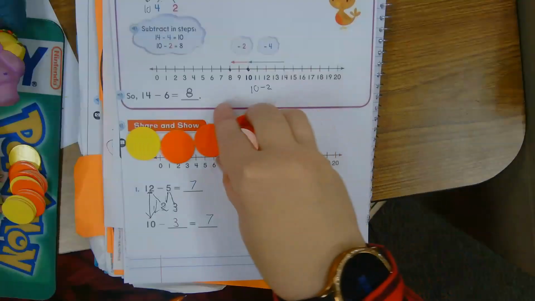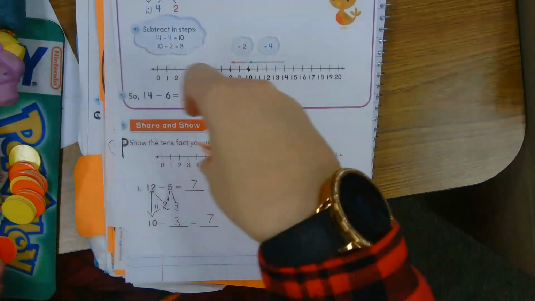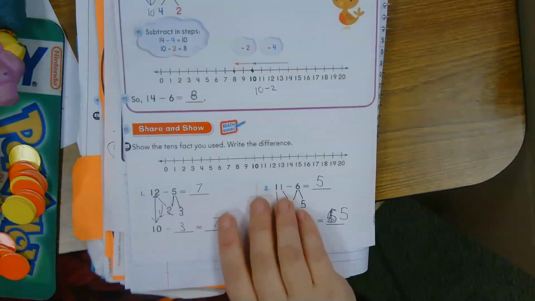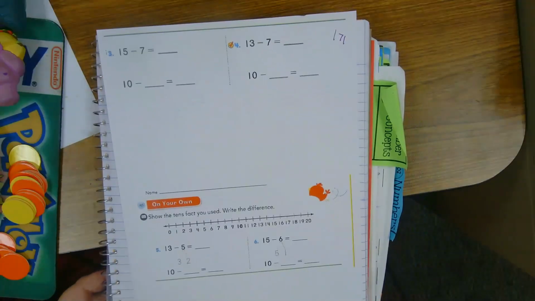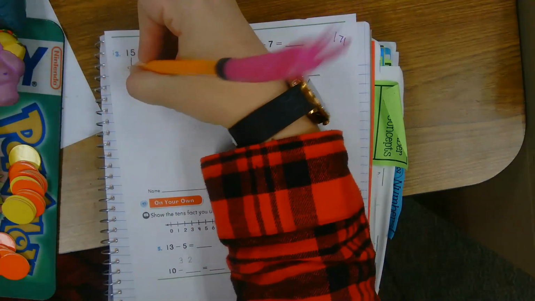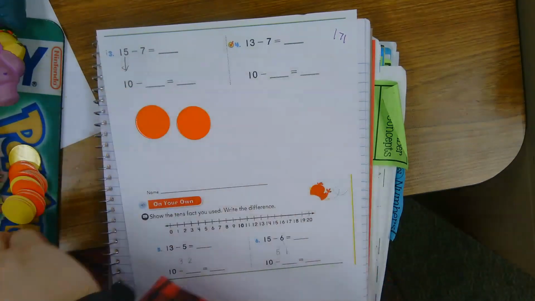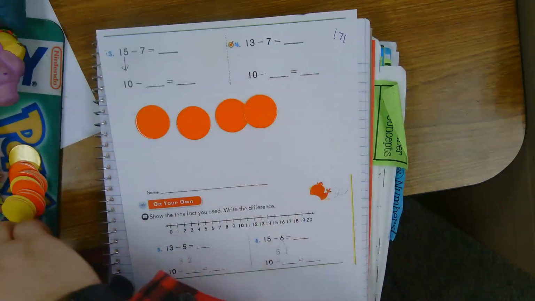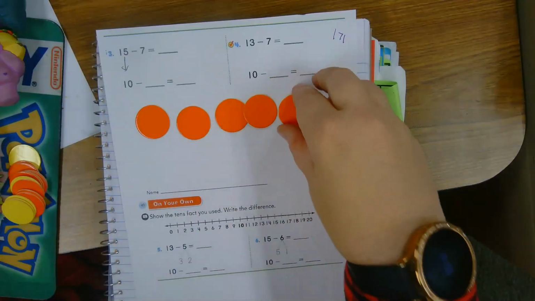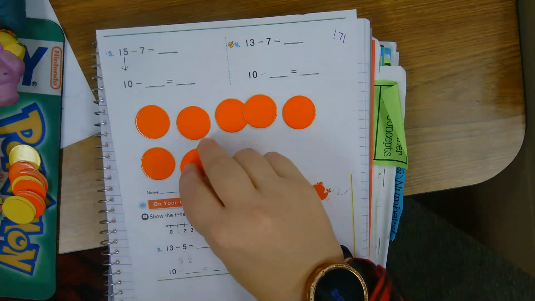All right, let's try a couple more. Let's move our counters. And then I'll have you guys try some on your own. So we have 15 minus 7. So we want to get our 15 to 10. So let's put out our 7 counters. We're supposed to be subtracting 1, 2, 3, 4, 5, 6, and 7.